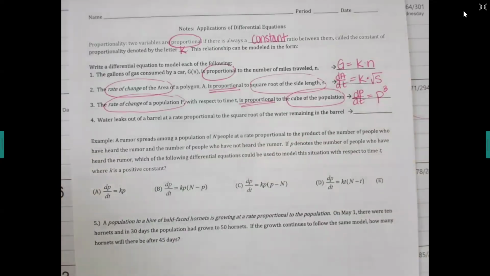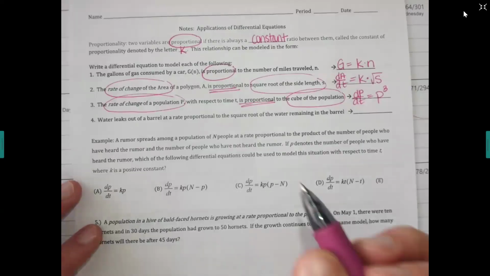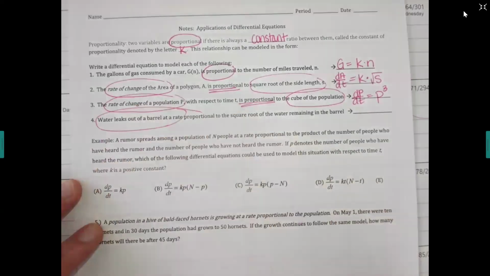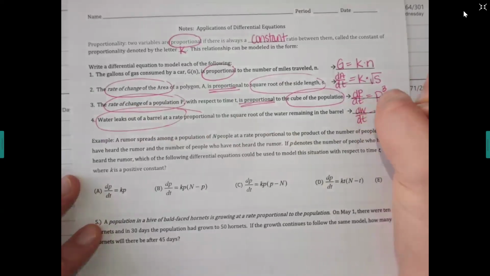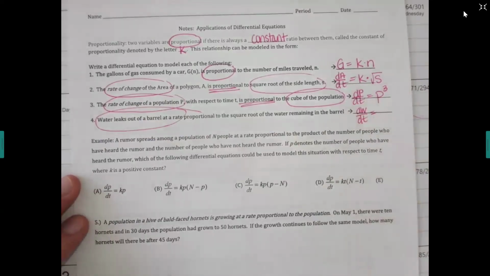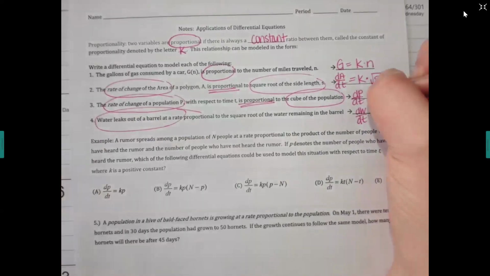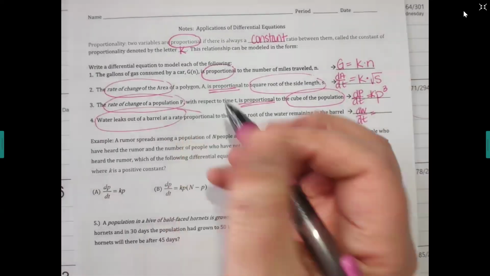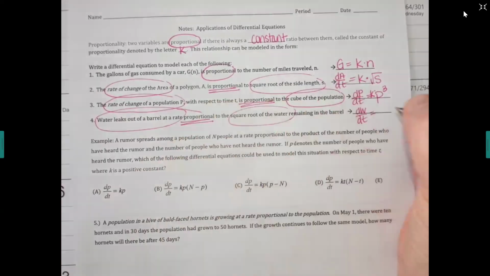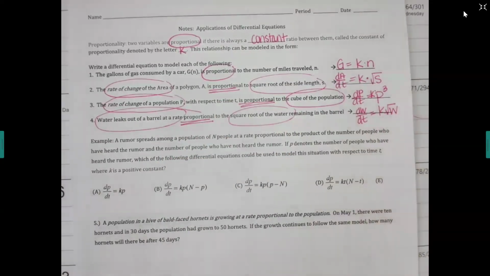Last one says water leaks out of a barrel at a rate proportional to the square root of the water remaining. So if W is water, what would we call the rate the water's leaking? dW/dt. Oops, and then I forgot to write what should be here. I forgot the K. Remember, K comes from the proportional relationship. So go ahead and squeeze a K in there. And for this last one, it says we're proportional to what? The square root of the water. So it'd be K times root W.